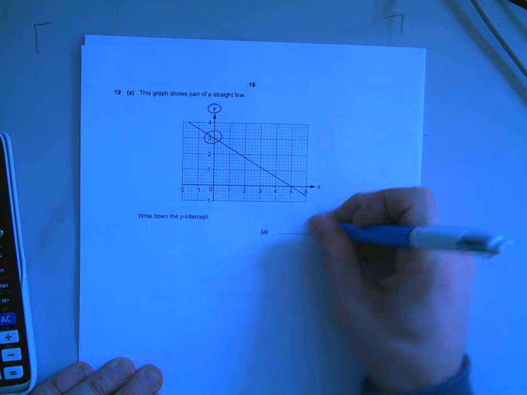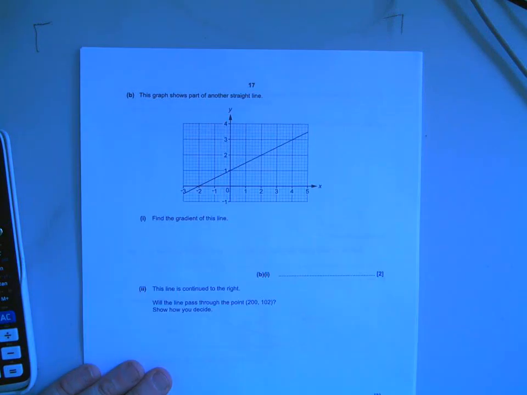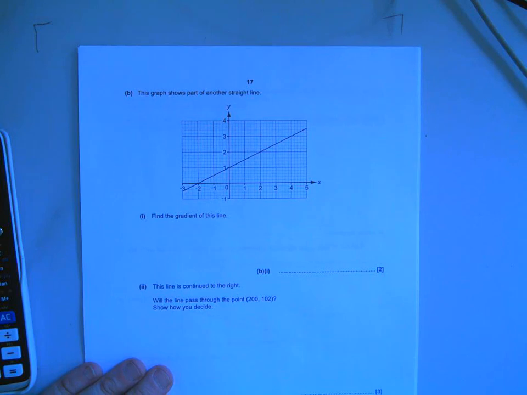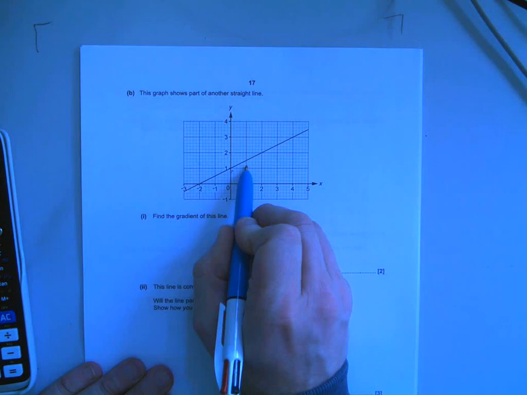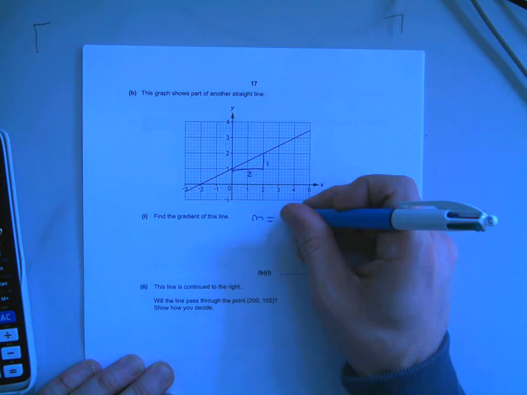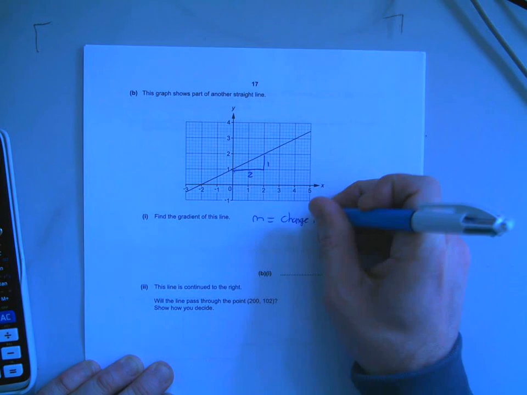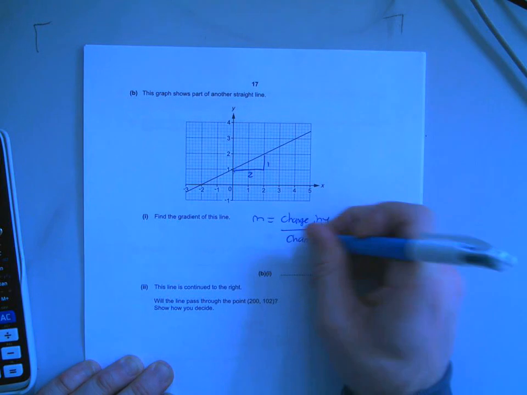Find the gradient. Now, the gradient's always interesting. People are always like, "Lamb, where do I put the triangle? I know I need a little triangle, but I'm never sure where to put it." I would always go from the intercept, and I would always be using whole triangles. So I wouldn't stop here, because that's not a whole square. So I'd be going along here and up here for a triangle like that. Remember, the gradient is m, it's the change in y over the change in x, and that is obviously equal to a half, 1 divided by 2.